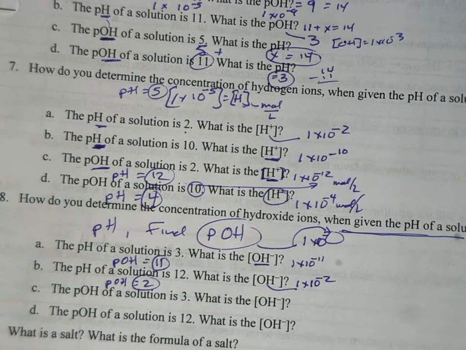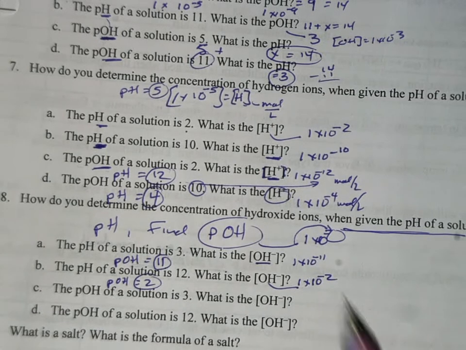Hey, I got broken glass on group 2. If you could, yeah. Okay, thank you very much.